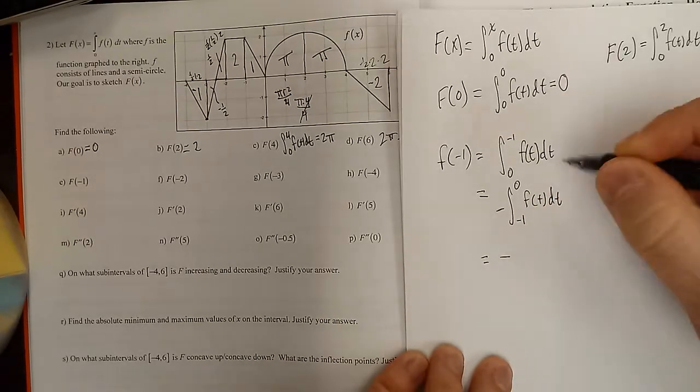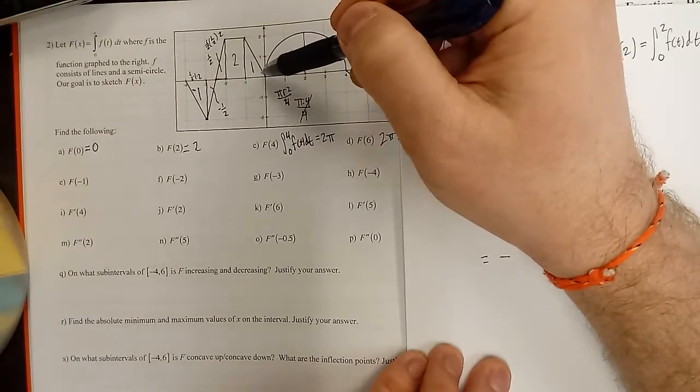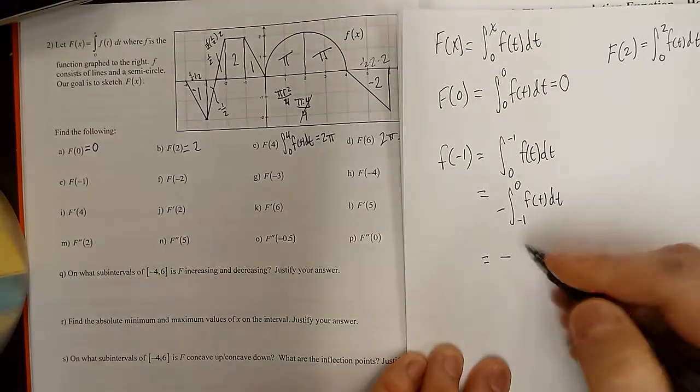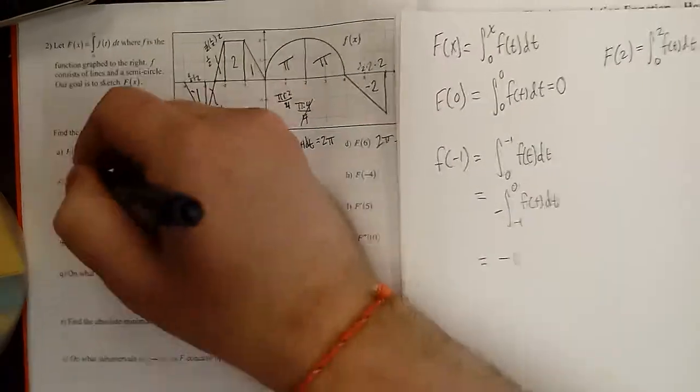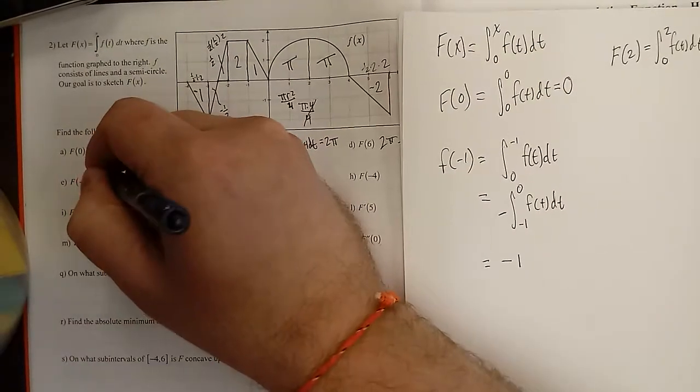So that's going to be negative. Let's see, the area from -1 to 0 is 1. So we get -1. So f of -1 is -1.